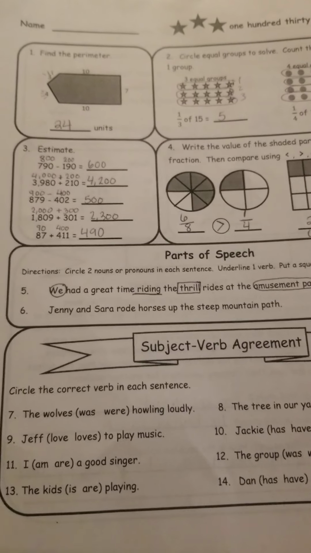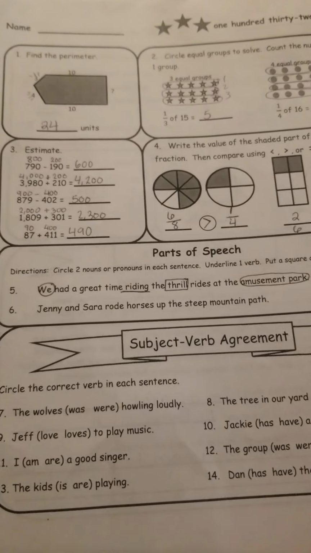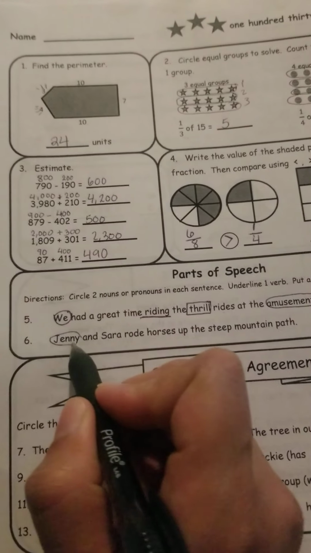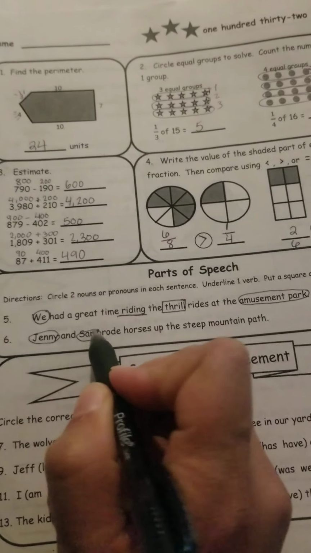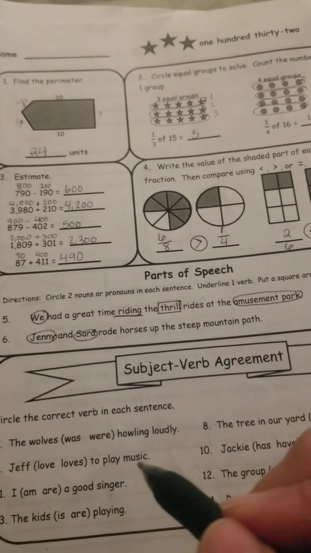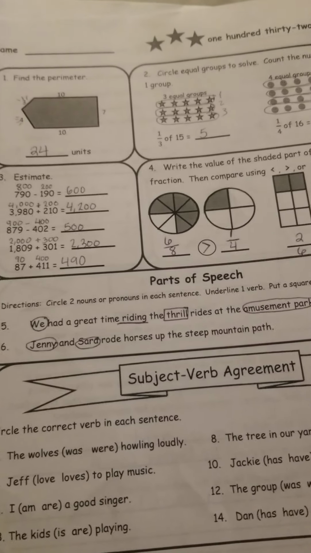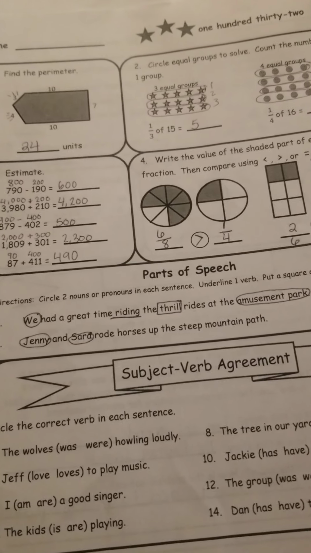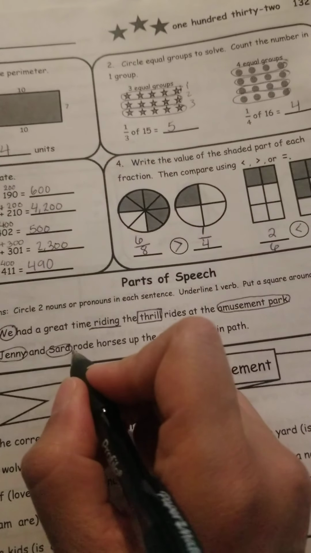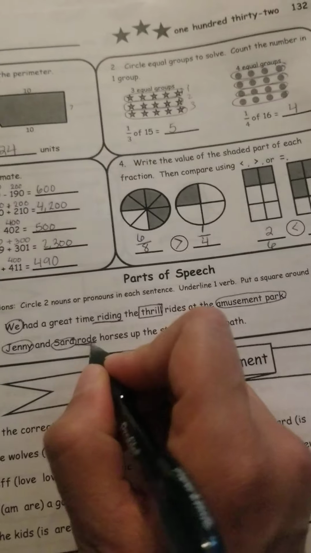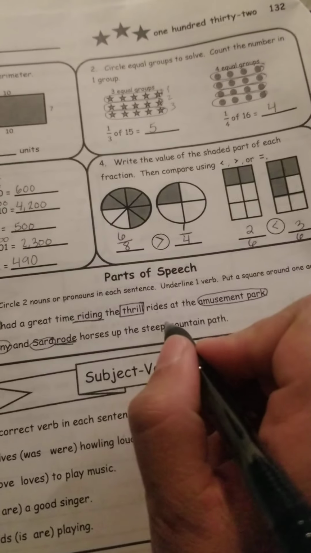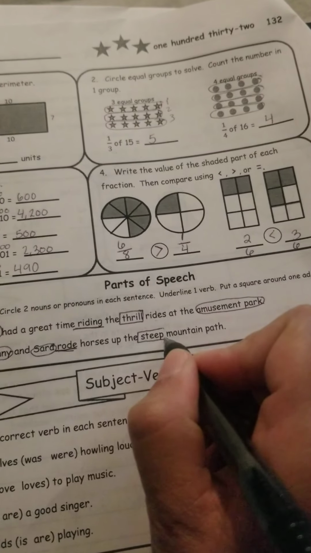Number 6, Jenny and Sarah rode horses up the steep mountain path. Jenny is a noun. Sarah is a noun. Okay, we only have to circle 2. There are more than 2. And we have to underline the verb. Rode is something that you do. It's an action. It's a verb. And steep is an adjective because it's describing the mountain.